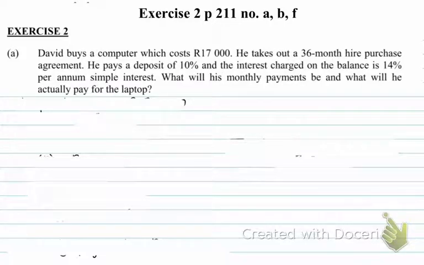Question A. David buys a computer which costs 17,000. He takes out a 36-month hire purchase agreement. He pays a deposit of 10% and the interest charged on the balance is 14% per annum simple interest. What will his monthly payments be and what will he actually pay for the laptop? Very similar to the example that we just did.